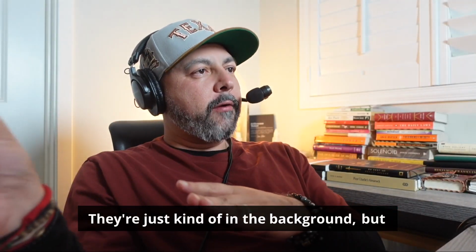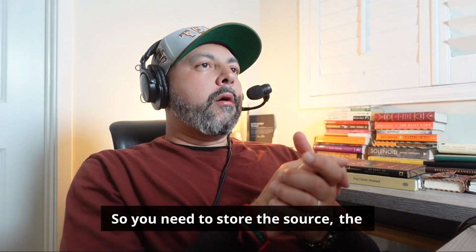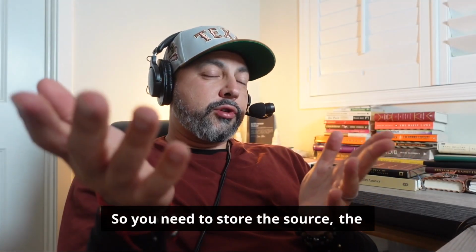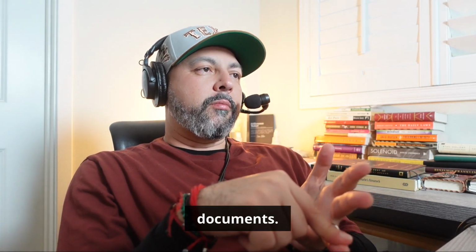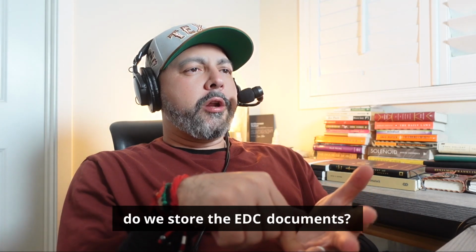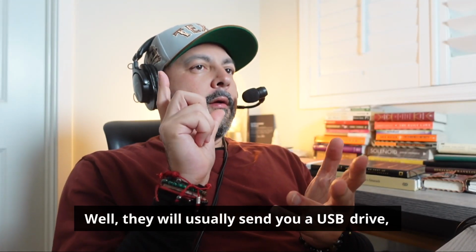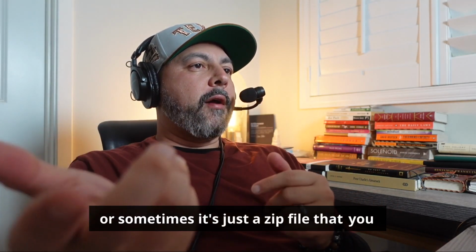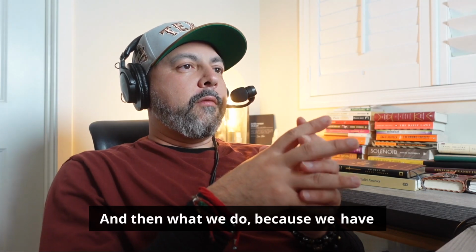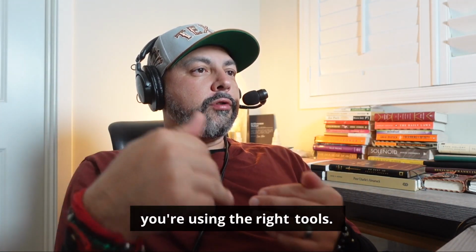They're just kind of in the background, but you know that they are there. All the data you have is stored. Sponsors, so you need to store the source, the investigator site file, and even the EDC documents. And you might be asking yourself, well, how do we store the EDC documents? Well, they will usually send you a USB drive, or sometimes it's just a zip file that you download. And then what we do, because we have Creo, we upload it to Creo. So you don't really need to store anything if you're using the right tools.